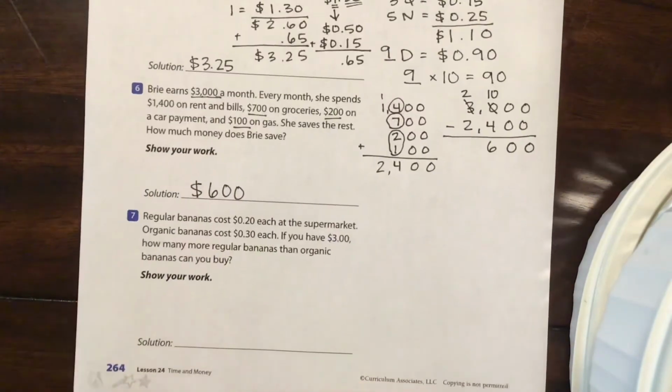Okay, number 7. Regular bananas cost 20 cents each at the supermarket. Organic bananas cost 30 cents each. If you have $3, how many more regular bananas than organic bananas can you buy? Okay, so we'll need to figure out how many bananas we can purchase with our $3 if we're getting regular and if we're getting organic, and then we'll have to compare those two.